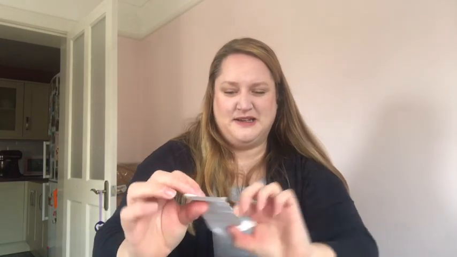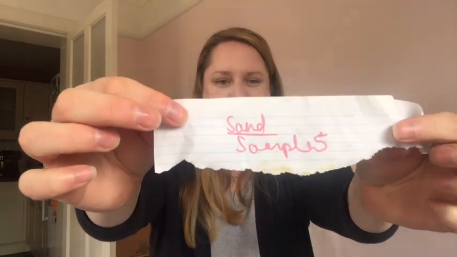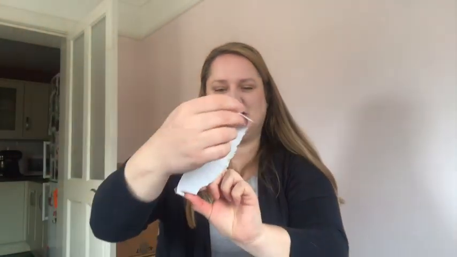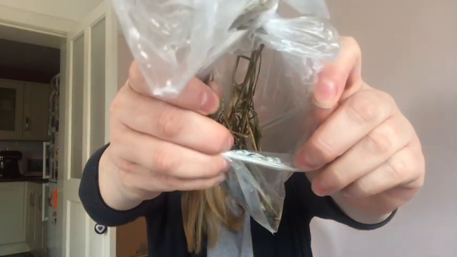Box D collected this when we went out on the Tuesday, and they've put some beautiful labels in here. So I'm going to open this one up. It's been sat in my dining room since then, hoping it's not too smelly. So that is sand sample 5. It's a little bit dry. There's not much in there at all really, just some veg. If it's a little bit dry, we're going to need to add some water to the mix.